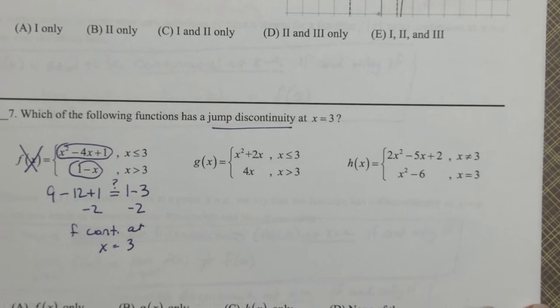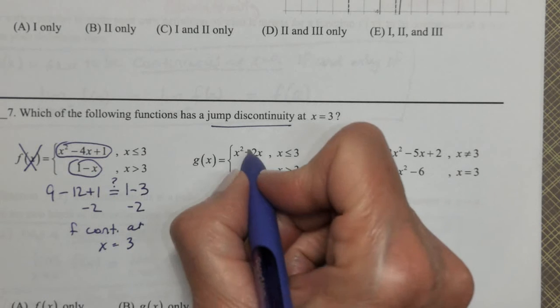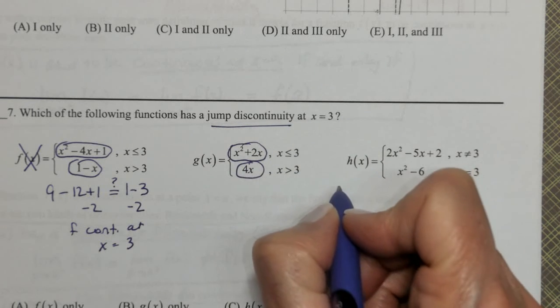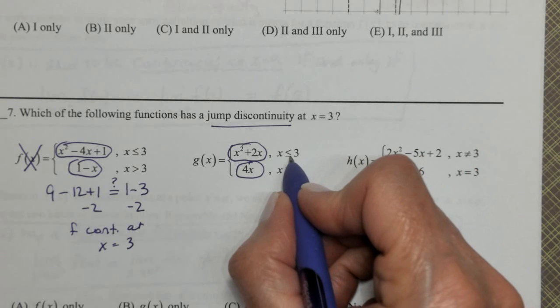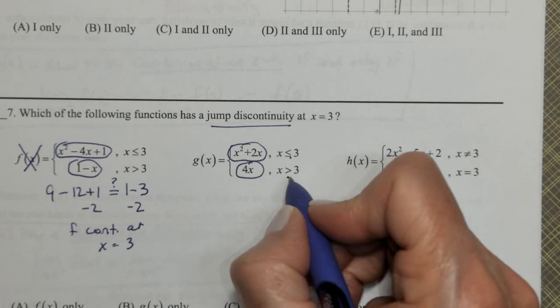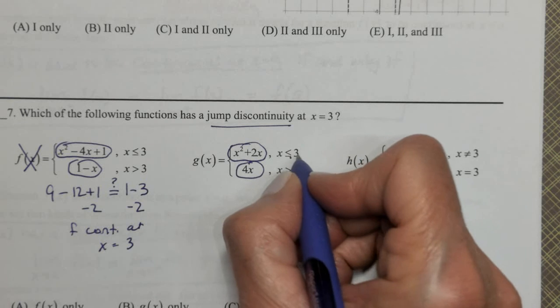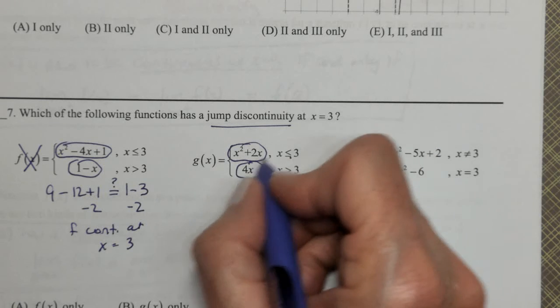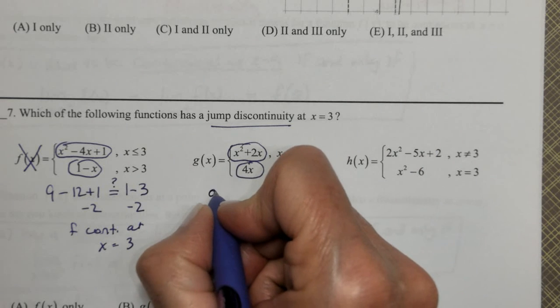Okay? G. Individually, those are both continuous. This is the limit from the left. This is the limit from the right. Correct? So to see if we are continuous at 3, plug 3 in for x.